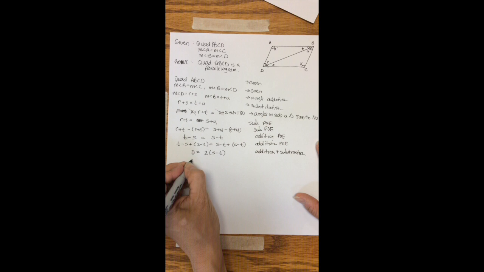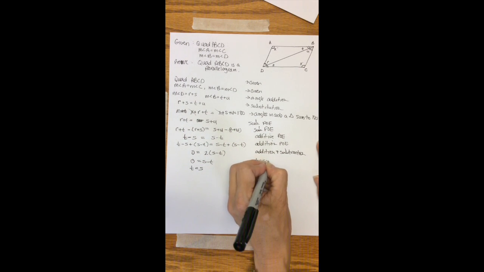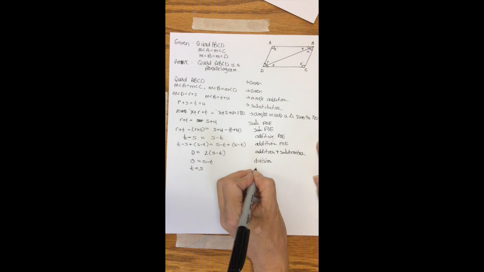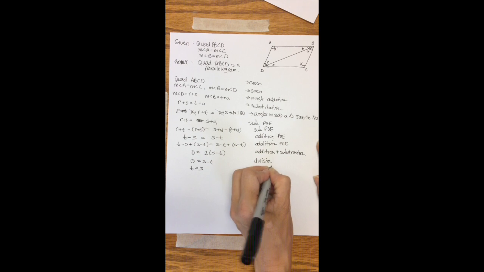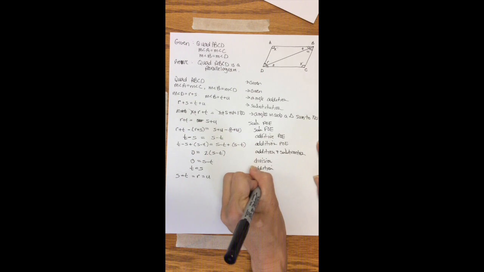And I divide both sides by 2, still left with 0 equals s minus t, which really means t equals s. This is division. And then addition. Phew, that was rough, wasn't it? S equals t, therefore equals r, therefore equals u. Because of substitution. I just proved that everything is equal to everything.